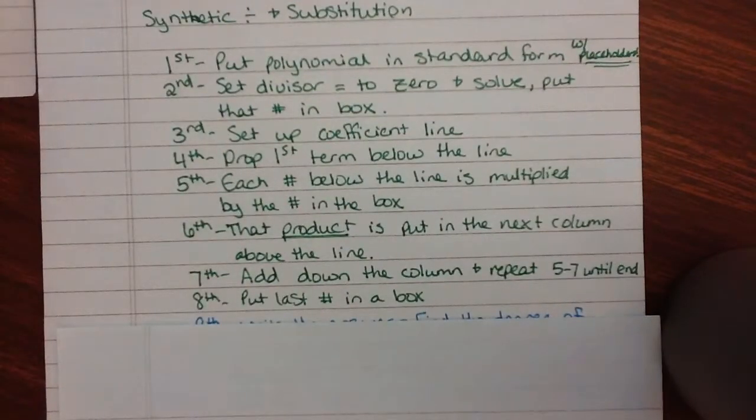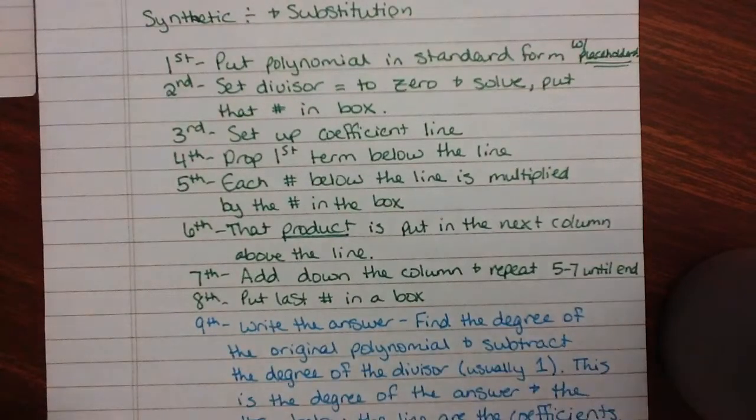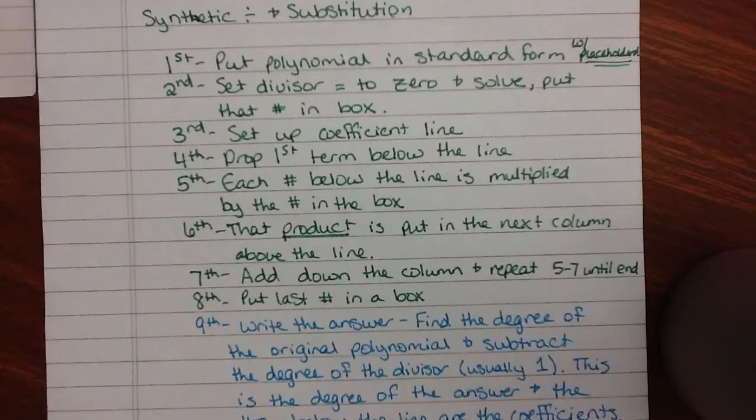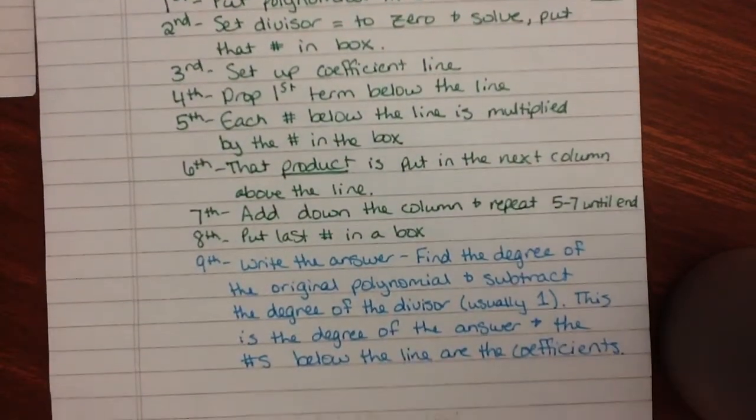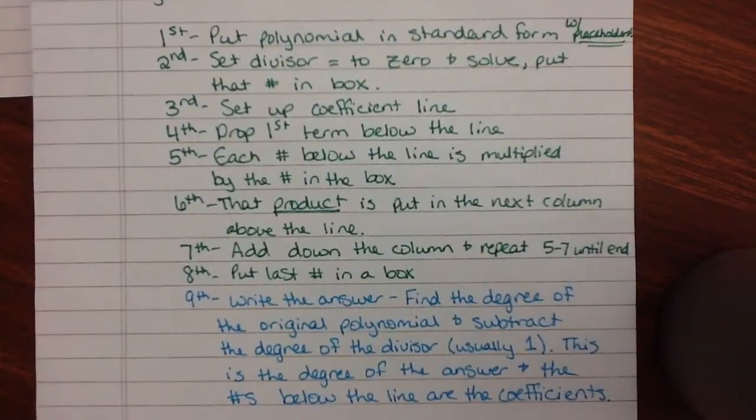Eighth, we put the last number in a box once we get to the end, and then to write our answer, we find the degree of the original polynomial and subtract the degree of the divisor, and I believe all of the divisors we give you have a degree of 1. So this degree, once you've subtracted 1, is the degree of the answer, and all the numbers below the line are the coefficients. If you still need some time to write down those notes, which I'm sure you do, you'll want to pause now and write those down because they are probably going to go off the screen.